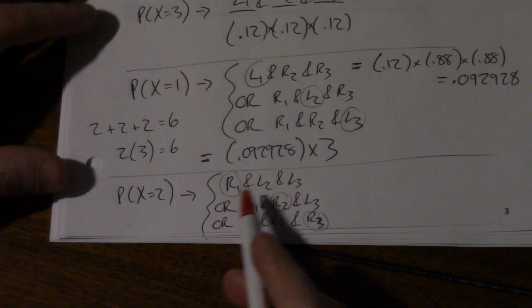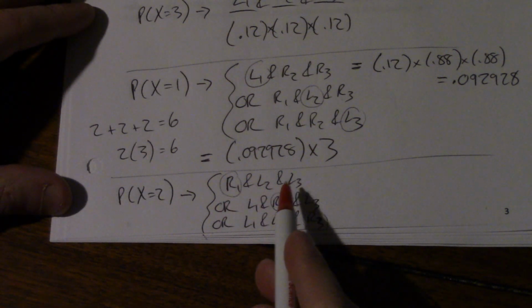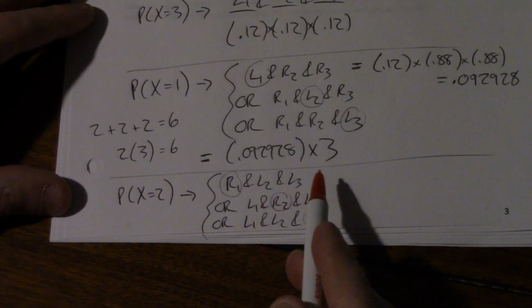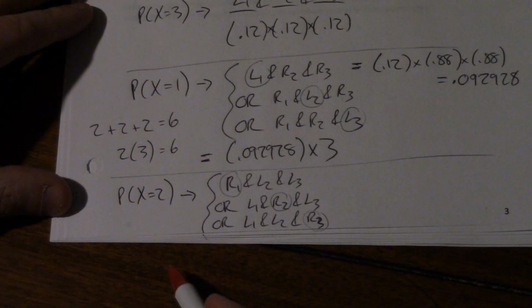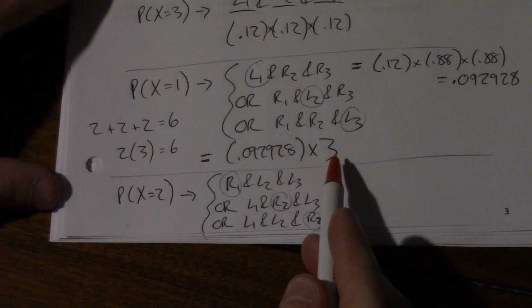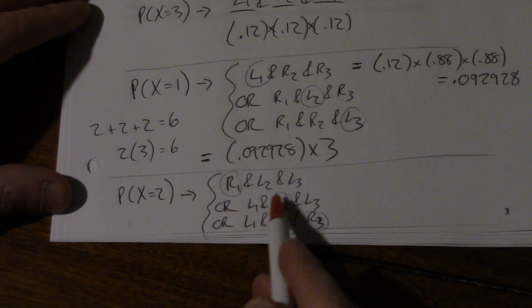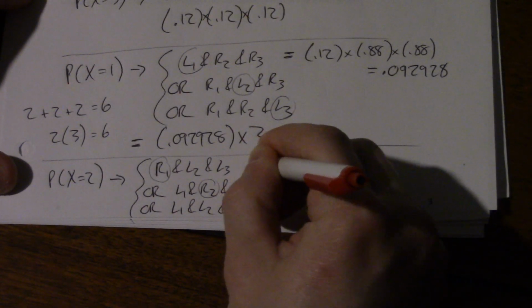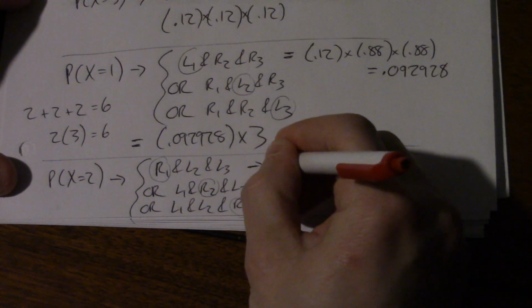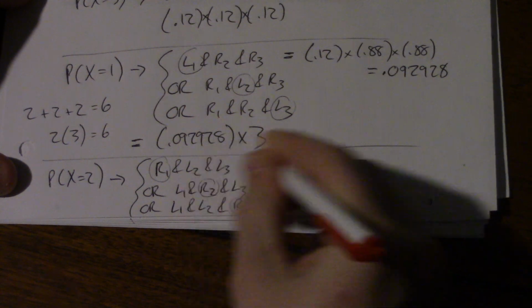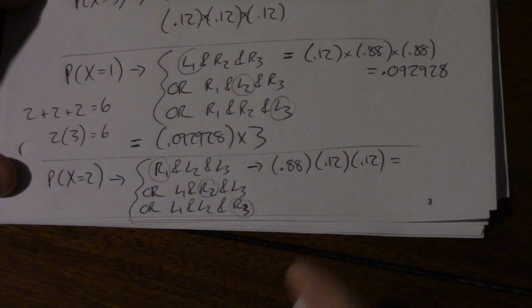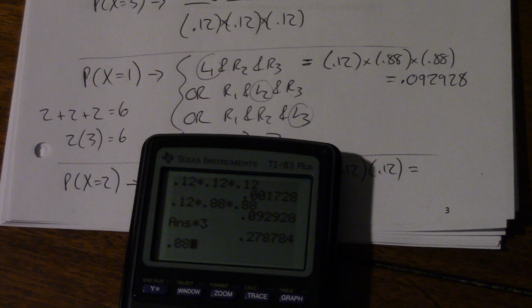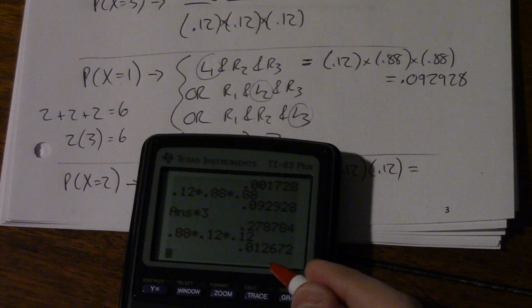And again, since we have the same probabilities, we can find one of these. It'll be the same for the other 2, so we can just multiply it by 3, the number of different ways that we could see this particular outcome. It just happens to be 3 here. It's not always 3. Find one of these, multiply it by 3, and we're done. So for this first one, right-handed will be 0.88, then left-handed, 0.12, then left-handed, 0.12. Multiply those together, so you get 0.012672.